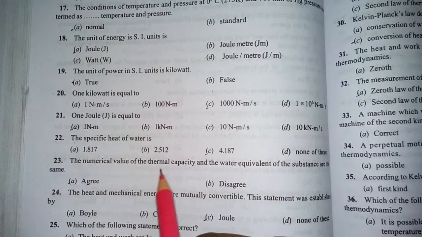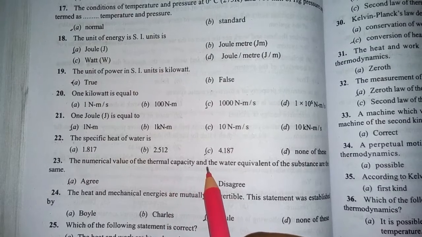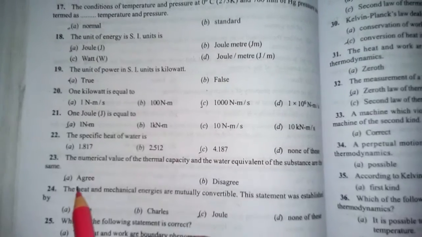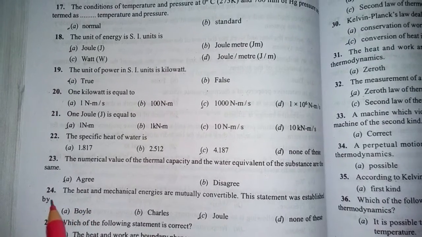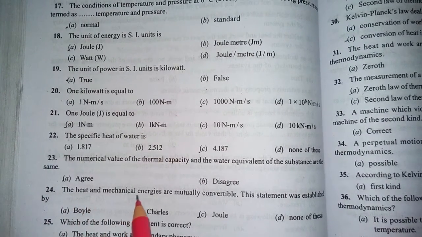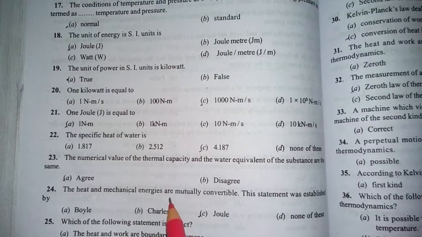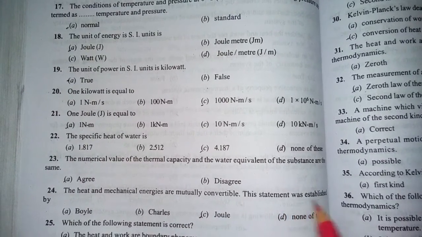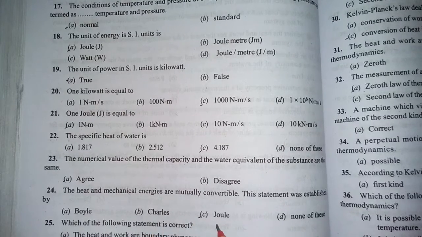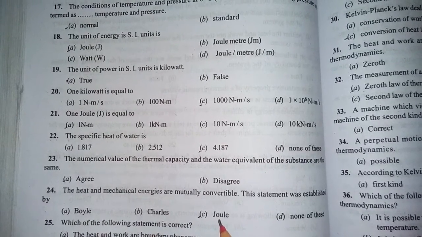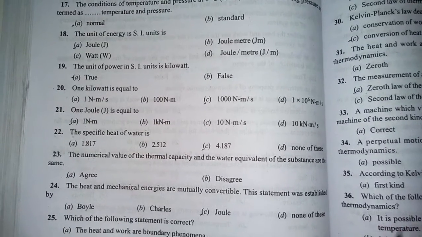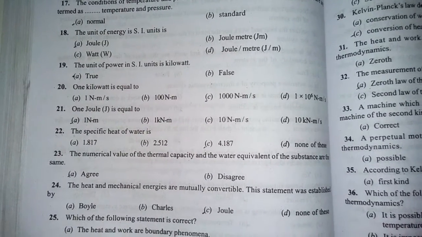The numerical value of the thermal capacity and the water equivalent of the substance are the same. Agree. 24. The heat and mechanical energies are mutually convertible. This statement was established by Joule, Joule's law, or you can say it's the second law of thermodynamics.